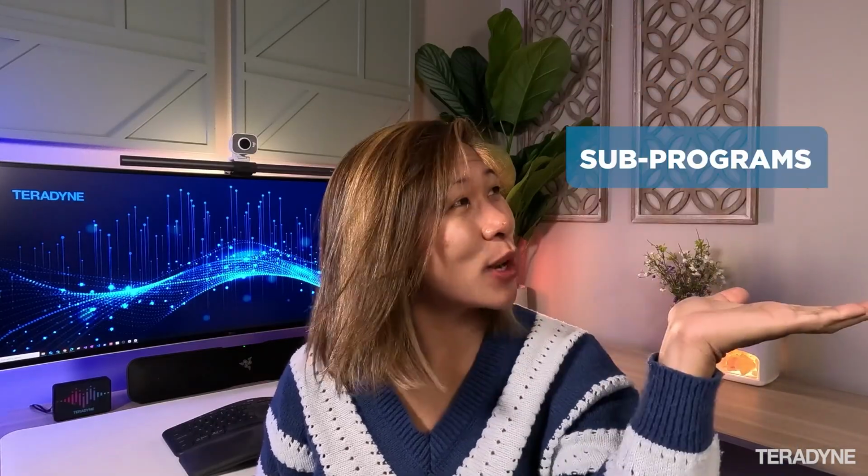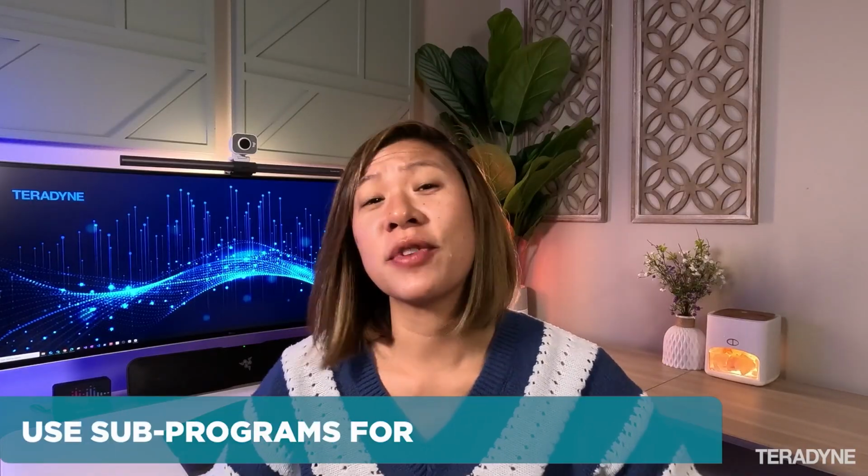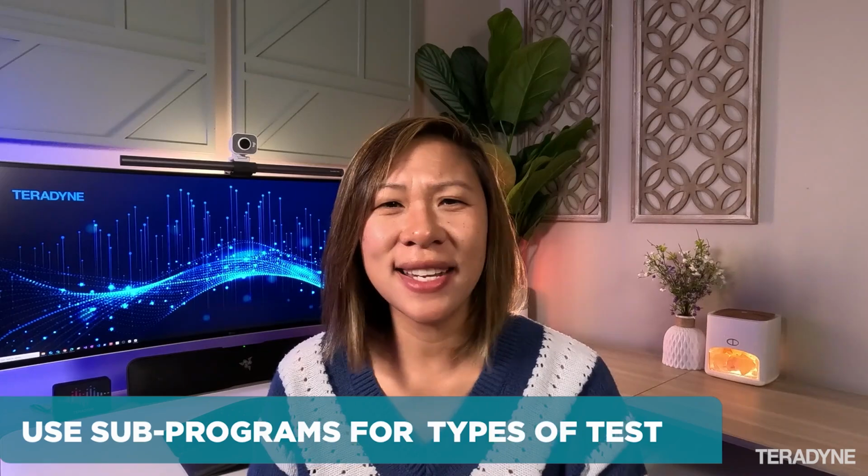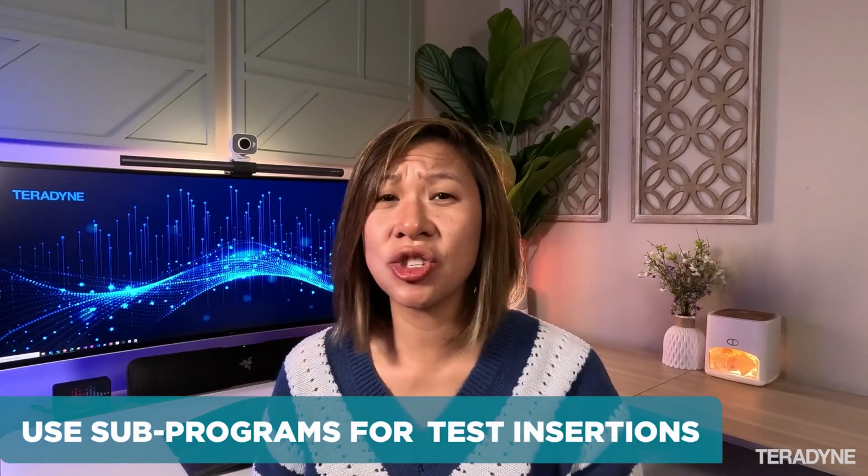As our devices get more complicated, so does our test program. So we need a way to break these large test programs down into smaller, manageable units, like subprograms. Subprograms can really represent any level of test program abstraction, from different IP blocks, types of tests, code libraries, test insertions, you name it.